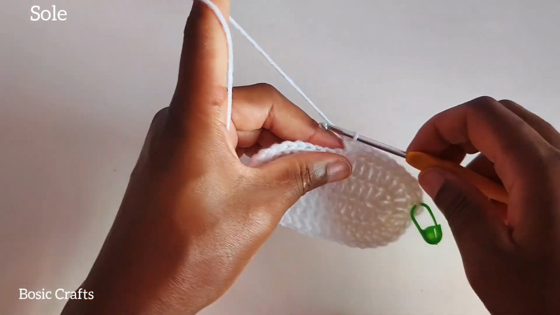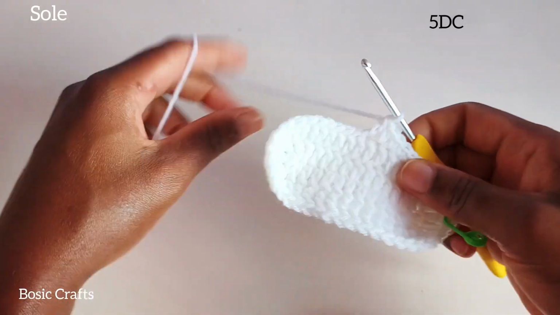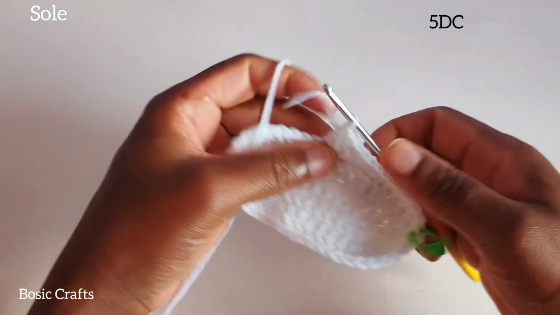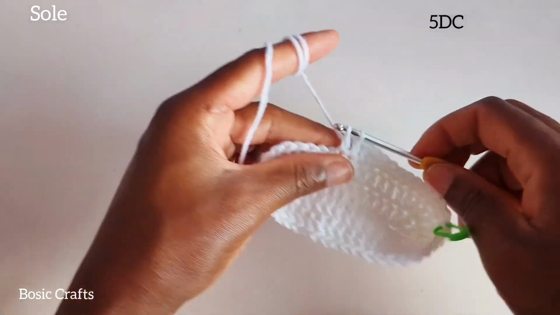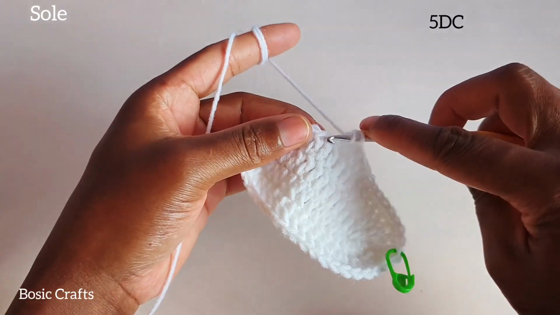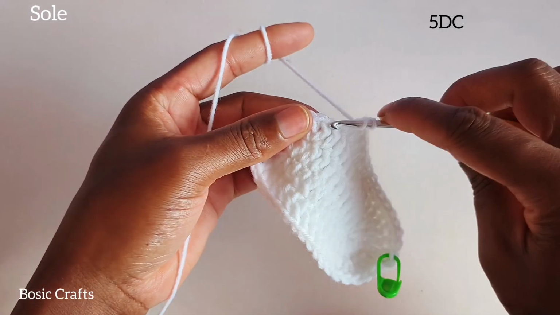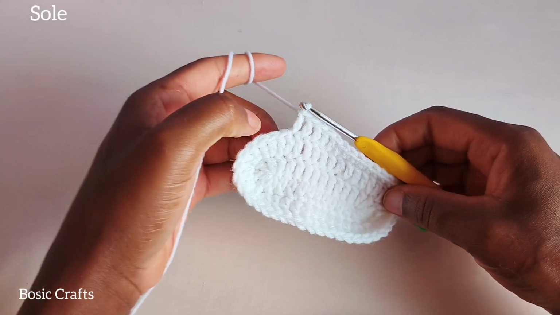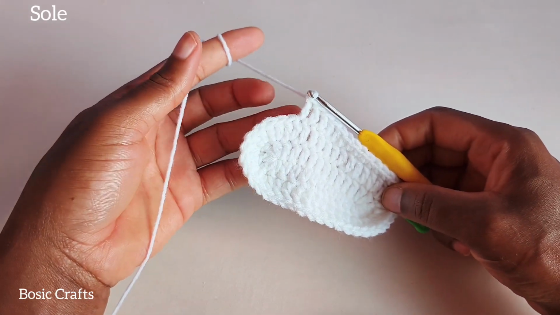In the next 5 stitches, make 1 double crochet into each one of them. 1 double crochet, go to the next stitch. 1 double crochet, that is 2. Go to the next stitch. 1 double crochet, that is 3. Go to the next stitch. 1 double crochet, that is 4. Go to the next stitch. 1 double crochet. In the next 12 stitches, I'm going to make increases, but not in every stitch.